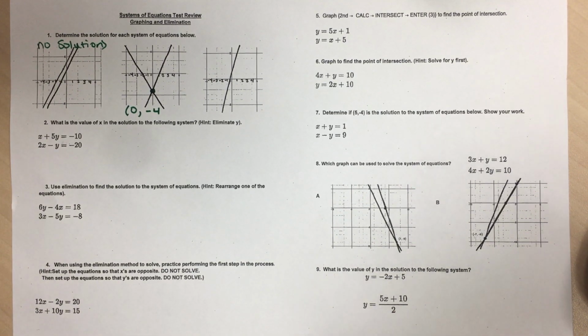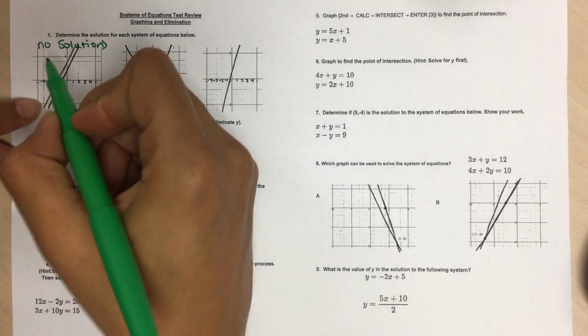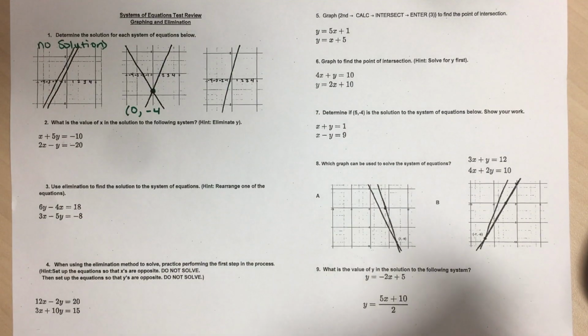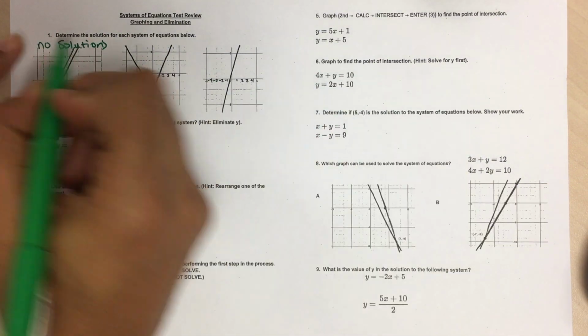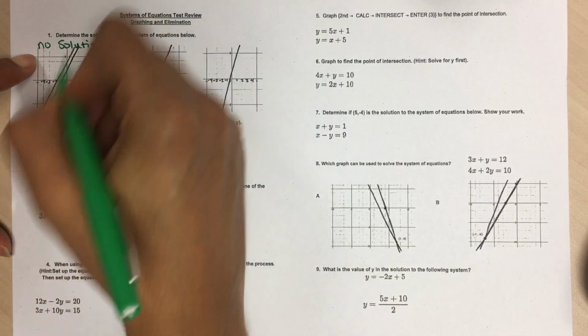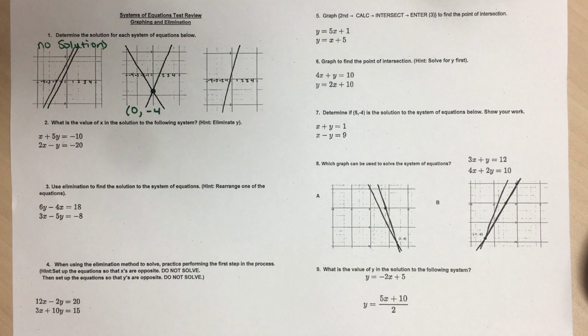Okay, let's start our test review for Friday's test, Systems of Equations test review. I kind of already started without you guys. Number one, when you have two parallel lines, how many solutions do you have for the system? No solutions. Parallel lines never touch, so no solutions.